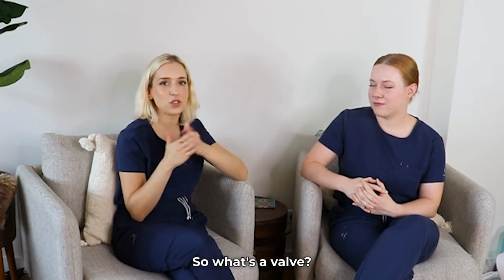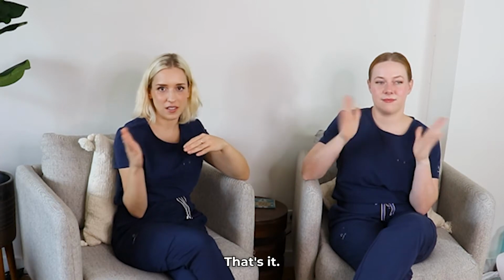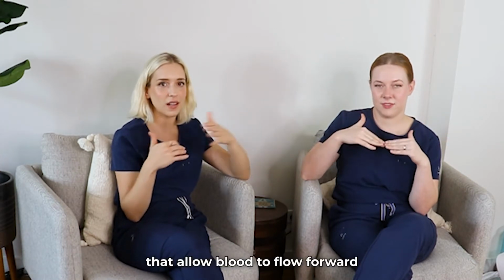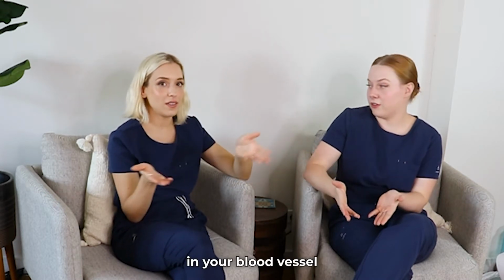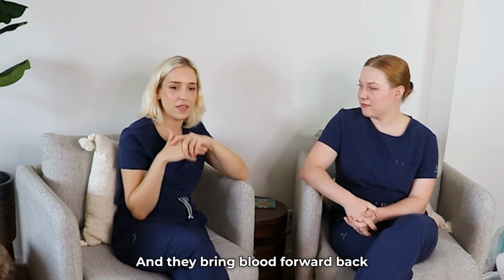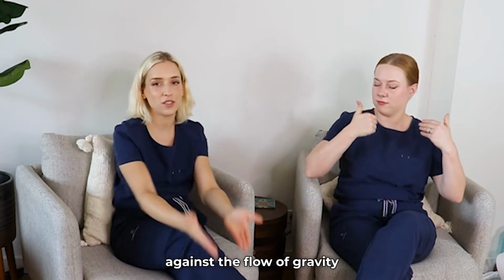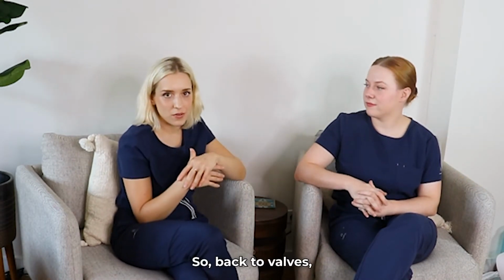So what's a valve? A valve is a door that opens and closes. It opens in one direction and then it closes. One-way valve. And that exists in the body. There's valves in your heart that allow blood to flow forward, and they close so it doesn't flow backwards. Valves in your blood vessels. And there's valves in your veins, not the arteries, the veins. They bring blood forward, back towards the heart against the flow of gravity, and prevent it from flowing backwards. So, back to valves.